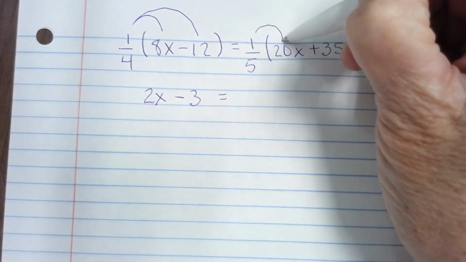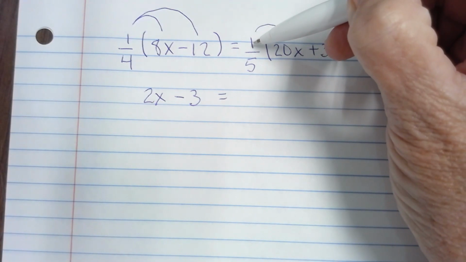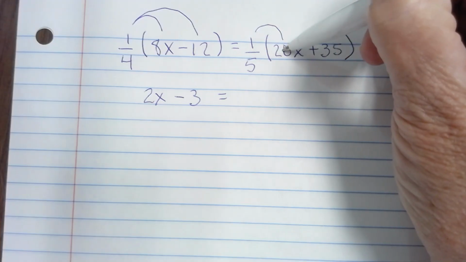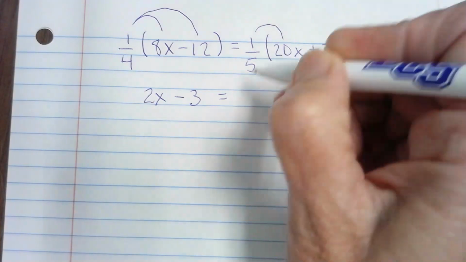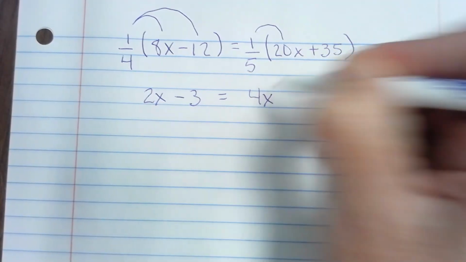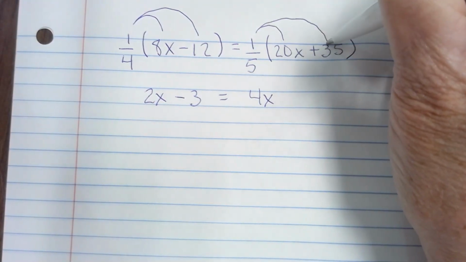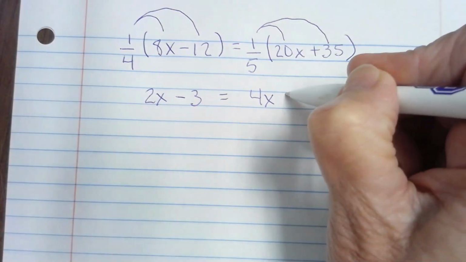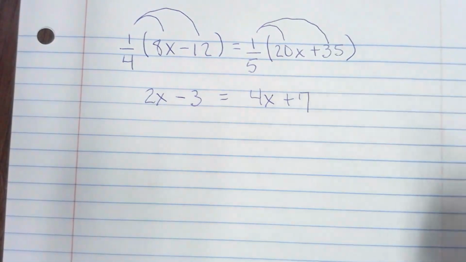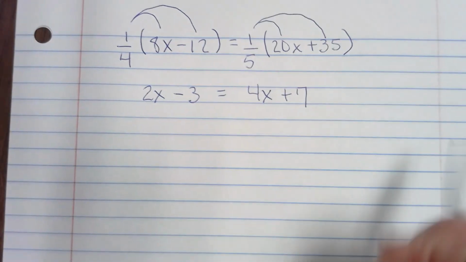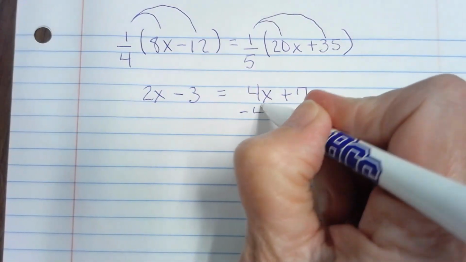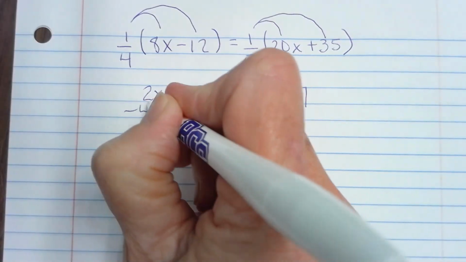Same here, when I distribute, the 1 really doesn't change anything because 1 times 20 is 20, but then I need to divide by 5. That gives me a 4x. Then I distribute to the second term, 35 divided by 5, that is a positive 7. Notice, nice and clean. I'm going to subtract 4x from both sides.